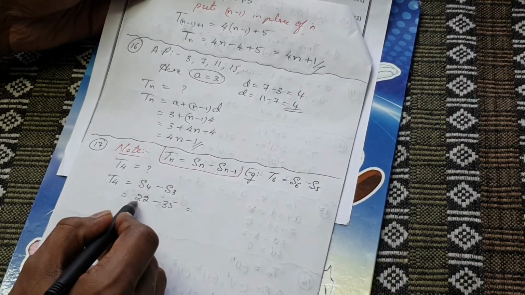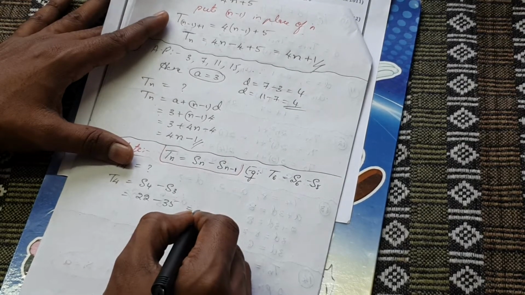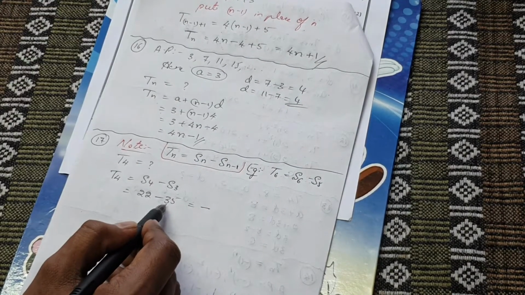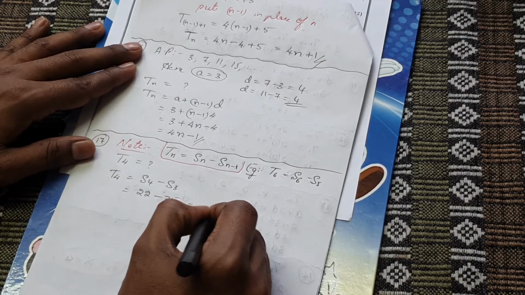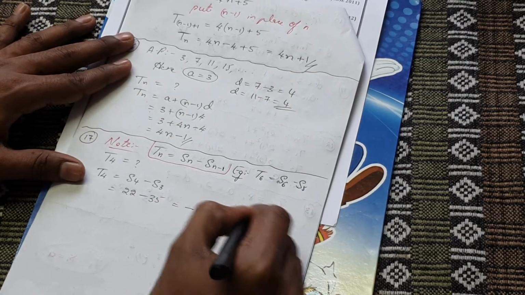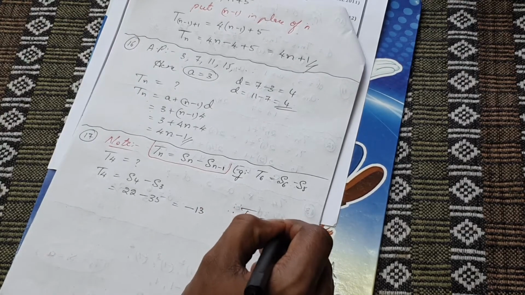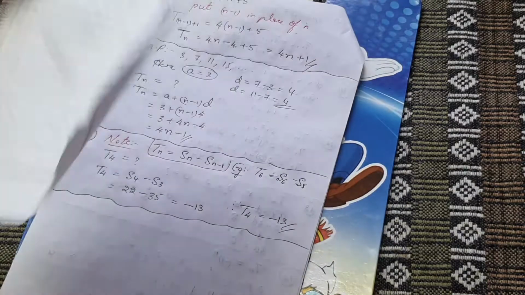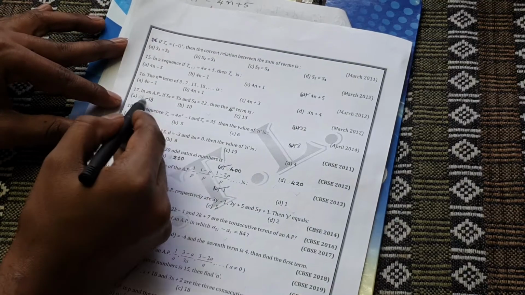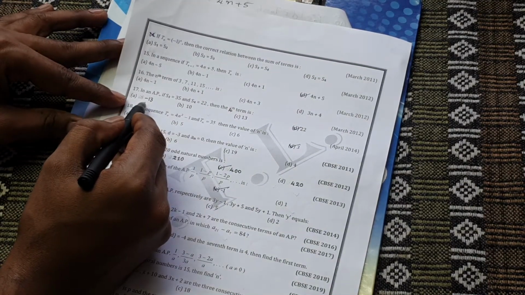What is 22 minus 35? It is negative, because the sign for 35 is negative. So 22 minus 35 is minus 13. Therefore the fourth term is minus 13, and that is the option.